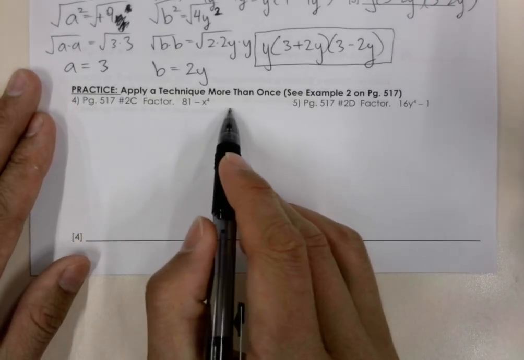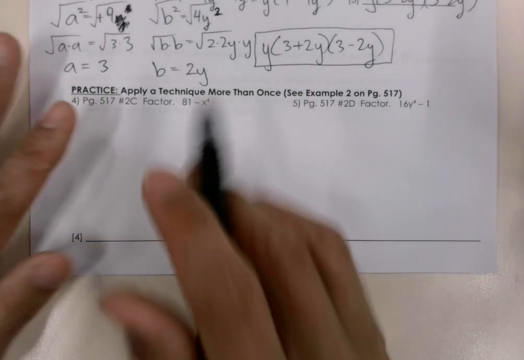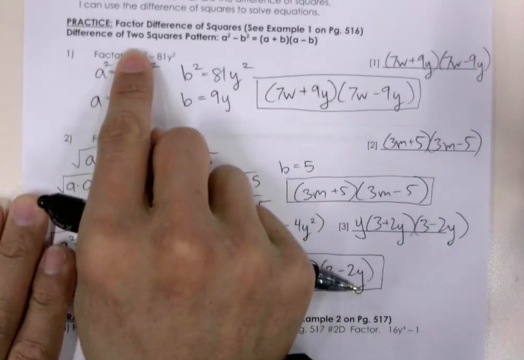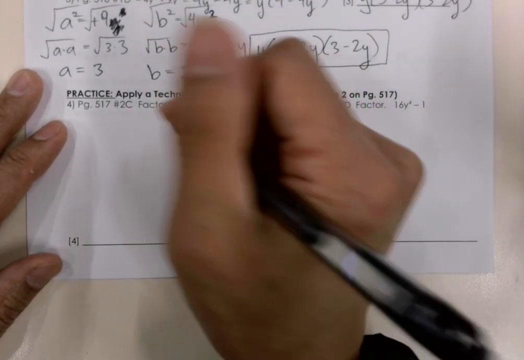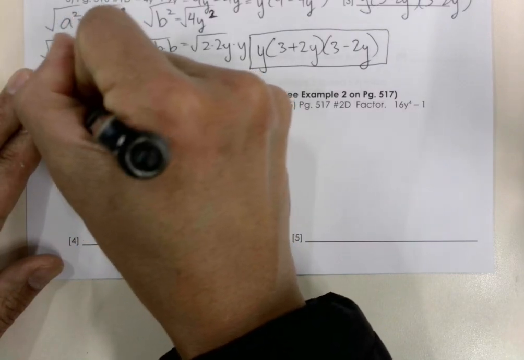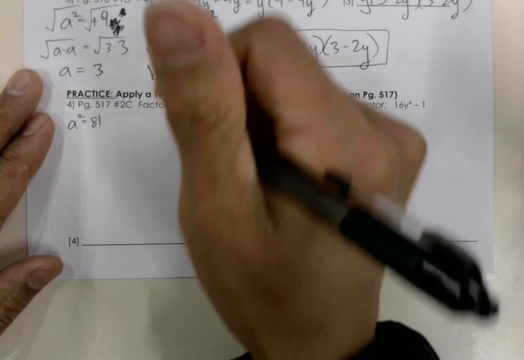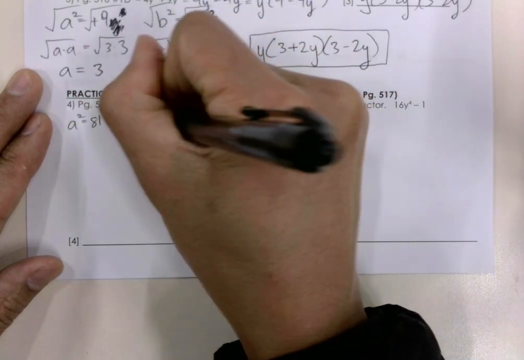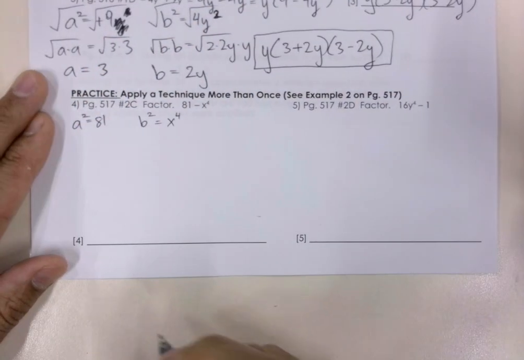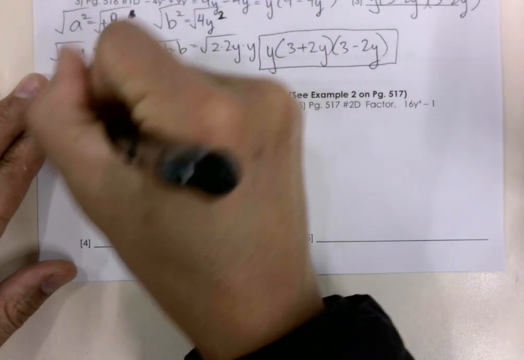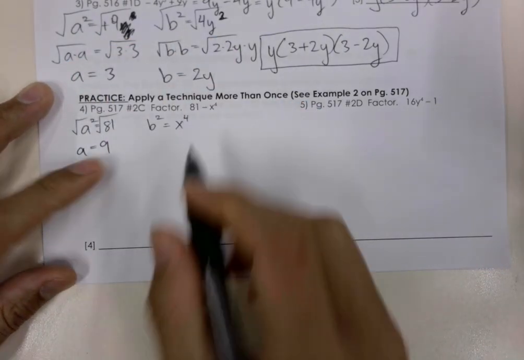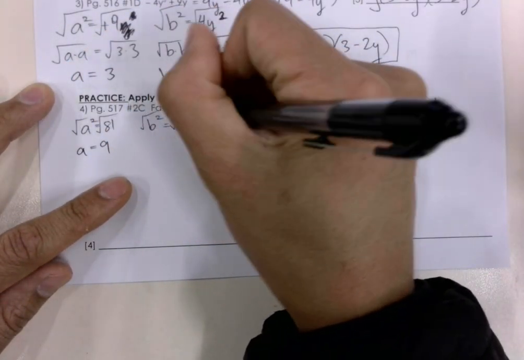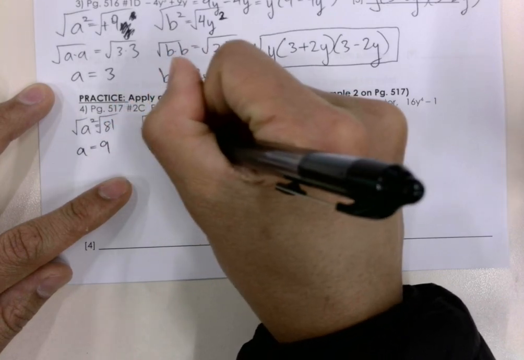So here we are applying a technique more than once. We're going to apply the difference of two squares pattern 2 times. All right. So we're looking here, and we can see that our a squared is equal to 81, and we're factoring here, and our b squared is equal to x to the 4. Right. So let's go ahead and take the square root of both sides, and that's going to become a is equal to 9. And then on the right side, we take the square root of both sides. We get b is equal to x squared.